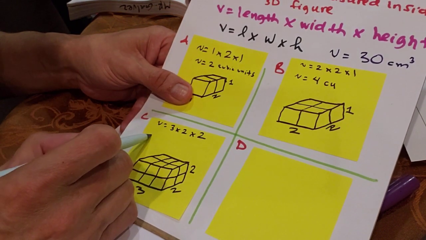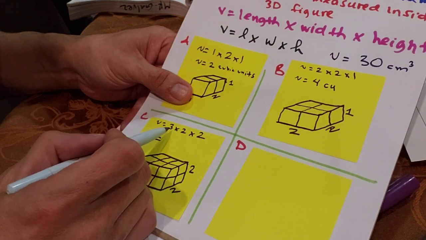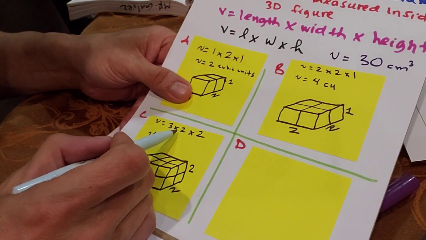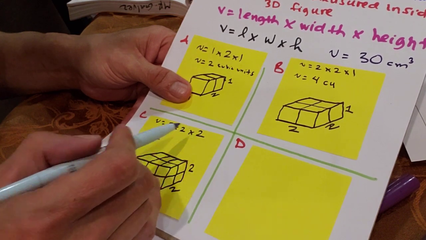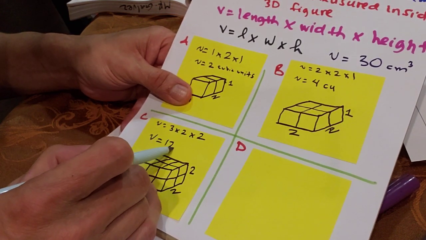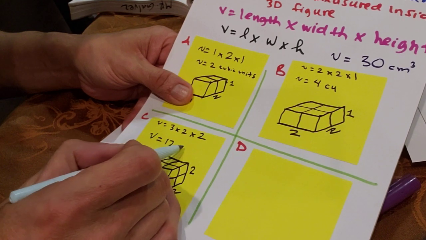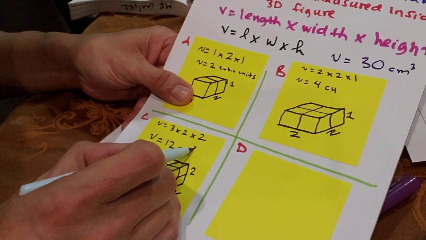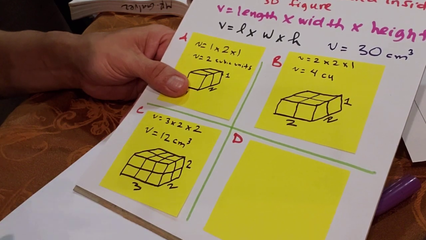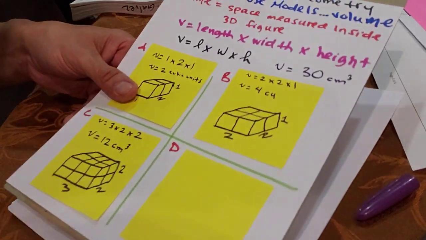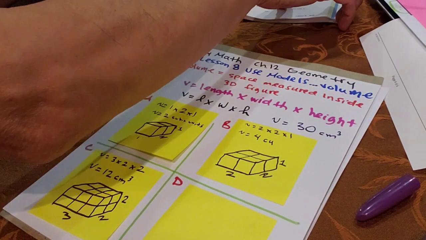Now, when we multiply this out, volume equals 3 times 2. That's 6. 6 times 2. That's 12. So this is going to measure 12, since they're all centimeter cubes. Okay? And we got one more to go. Let's check out Prism D.